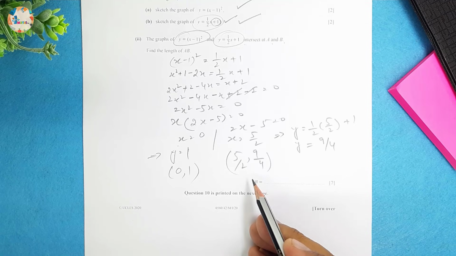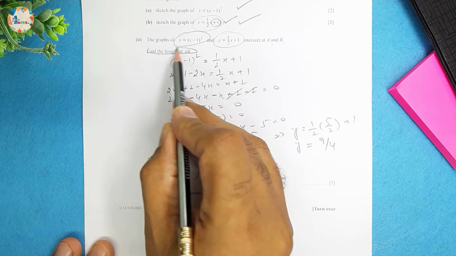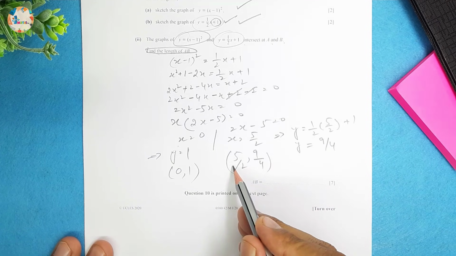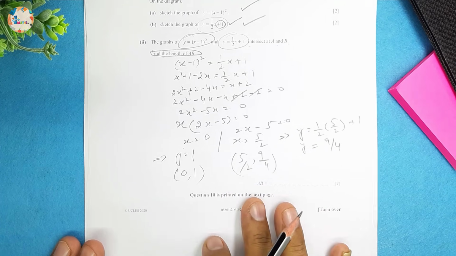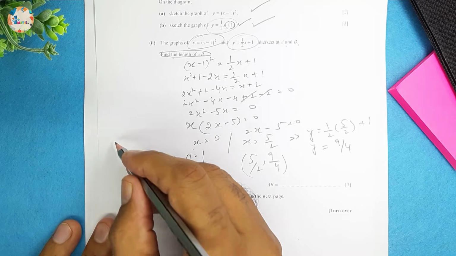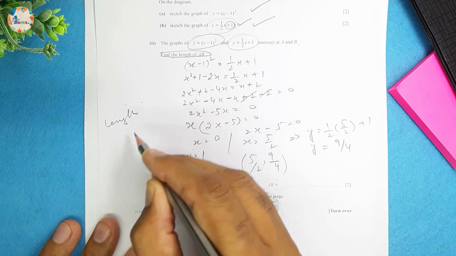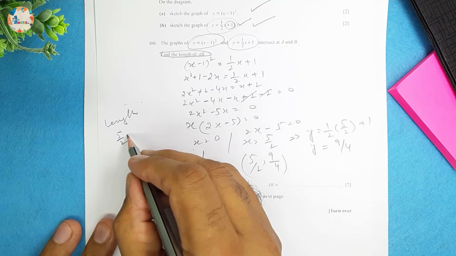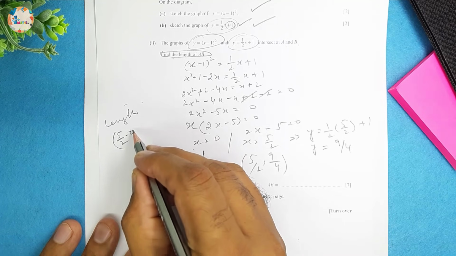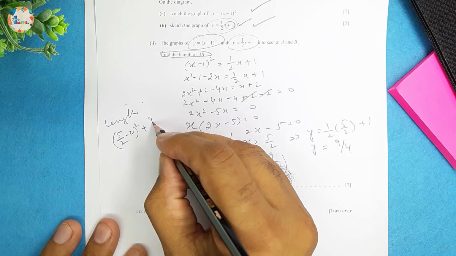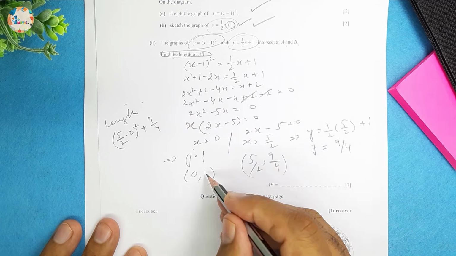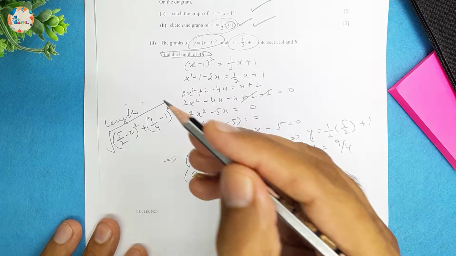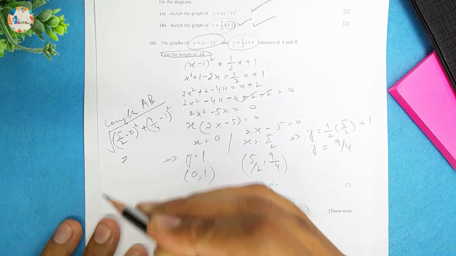Now they are asking for basically the length. So we found the 2 points of intersection. Now we need the length. For length we will have to check for the difference between x values. So length will be the difference of x values: 5 by 2 minus 0, squared, plus 9 by 4 minus 1, squared, and this will be under root. This will be length AB.